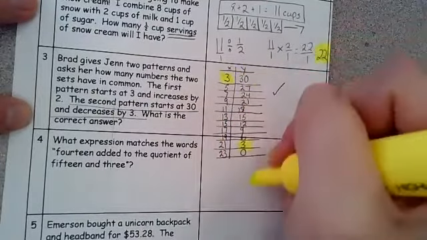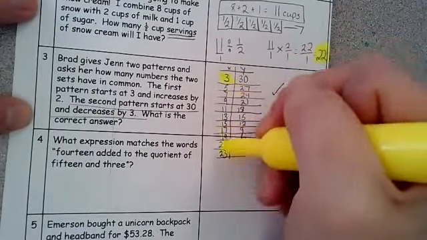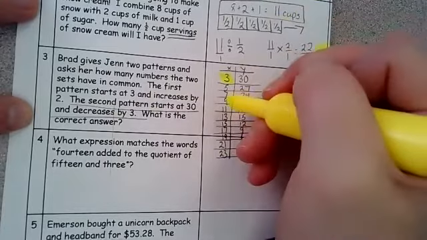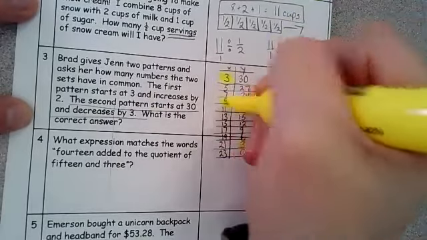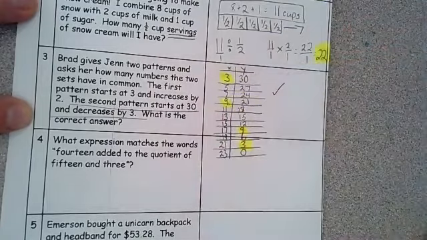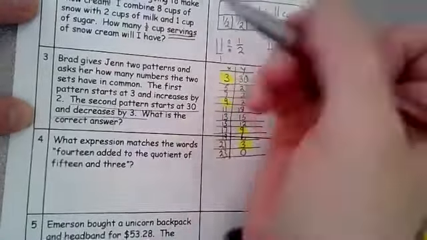5 is in this row, but not in this one. 7 is in X, but not in Y. 9 is in X and in Y. So there is another one. I'm going to give myself a check mark.